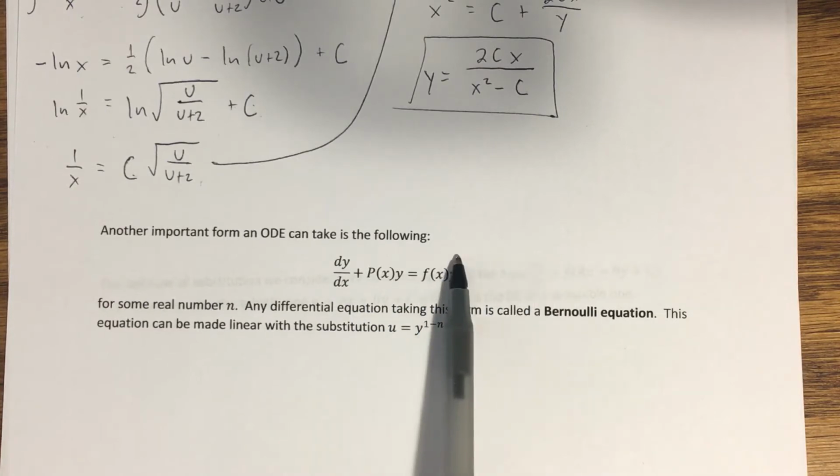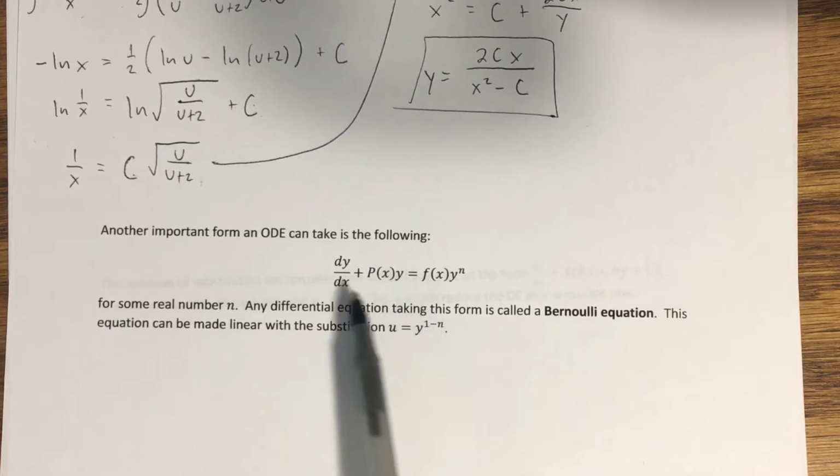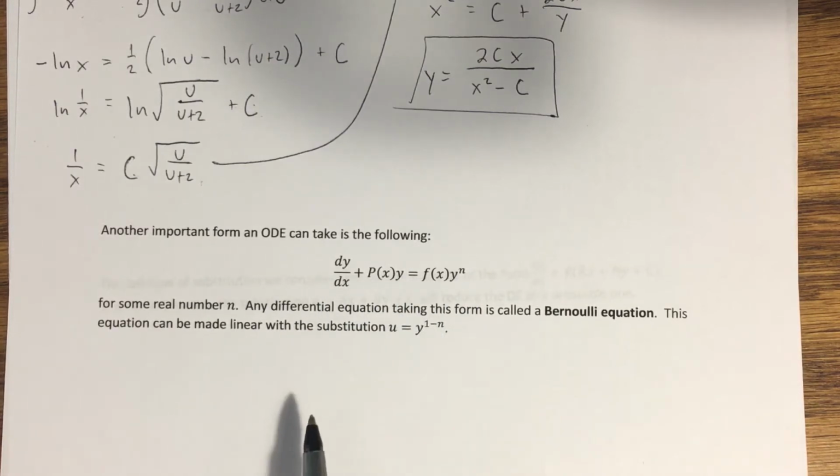If I were to get rid of this y to the nth power here, what we have is a linear equation that's in the form that we would want it to be in if we were going to use integrating factors. So that should look really, really familiar from section 2.3. The difference now is this f of x on the right-hand side is being multiplied to y to the nth power, where n can be any real number. This is something that we call a Bernoulli equation.